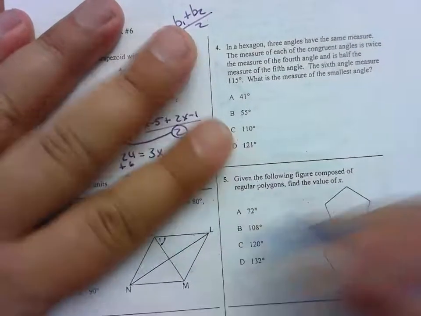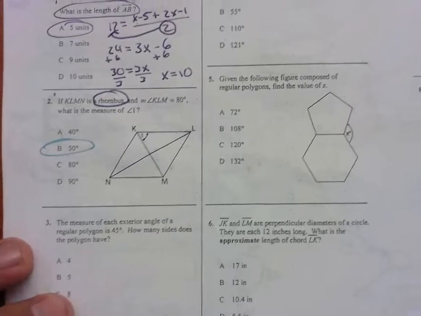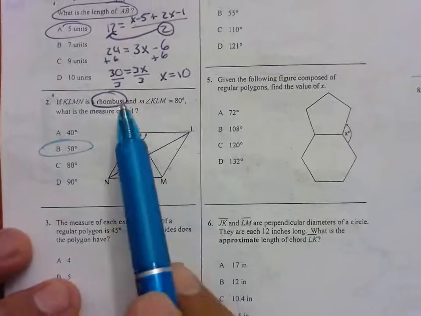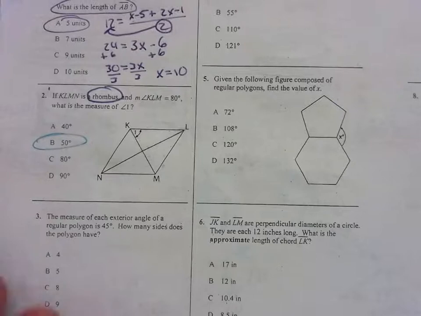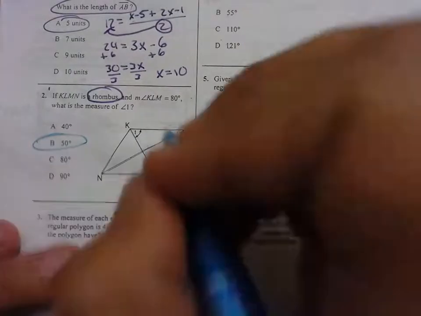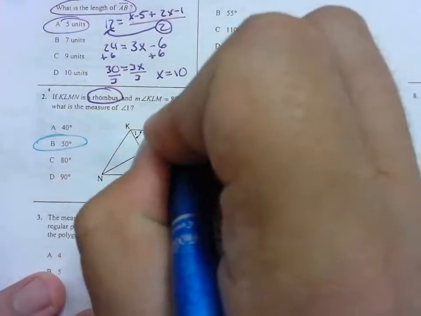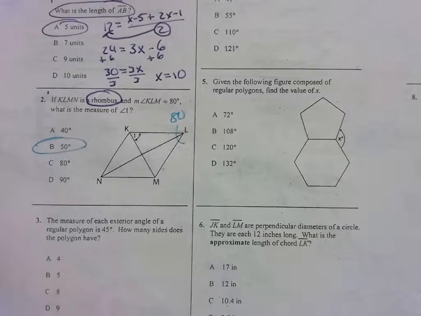That's so cool. Alright, so let's go back. The fact that they said it's a rhombus, I'm not going to mark it all up. I just know all that stuff is true. Let's see what they give you. They gave you that this angle is 80 degrees. Well, in a rhombus, your diagonals bisect the angles, and your opposite angles are congruent. Let's see which one you need.